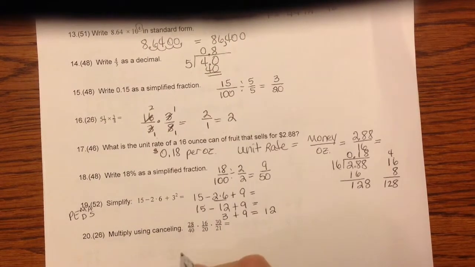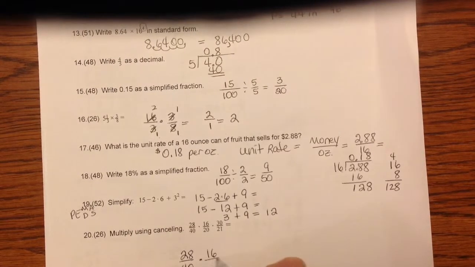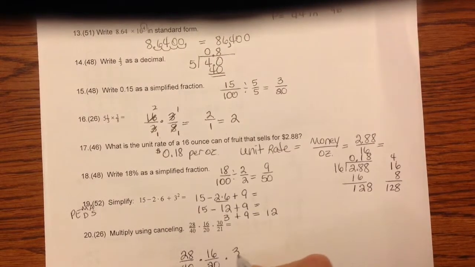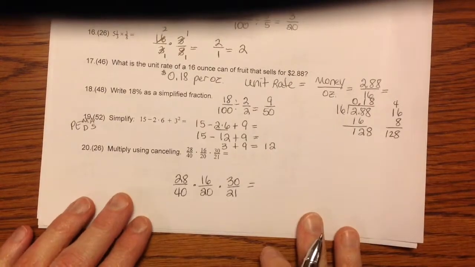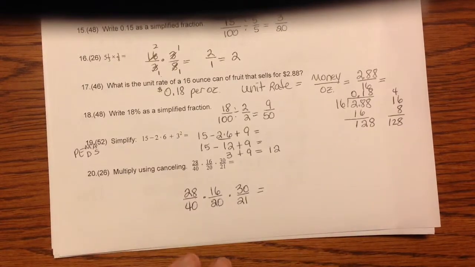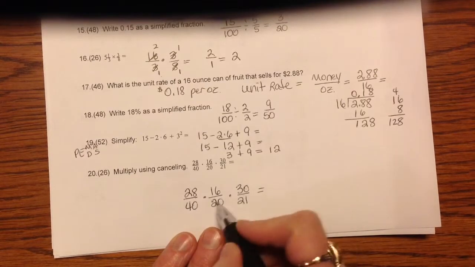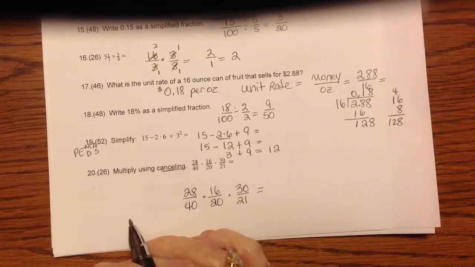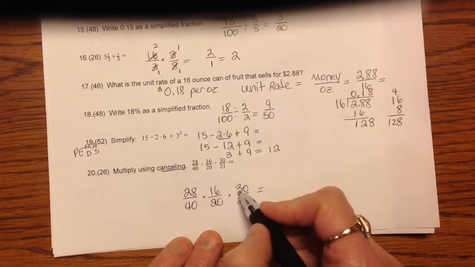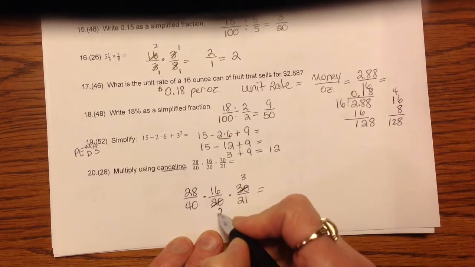Number 20, I'm going to actually write this a little bit bigger, so I'll have room to show my canceling. When you're doing canceling, you can cancel any numerator and denominator. So I'm going to look for anything that will go into some of the others. I think I'll start with the 20 and the 30, because 10 will go into both those. And that doesn't have to be where you start, but I'm just looking for it because it specifically says I need to do canceling. So I'm going to divide 10 into 30, and it goes 3 times, and 10 into 20 goes 2 times.